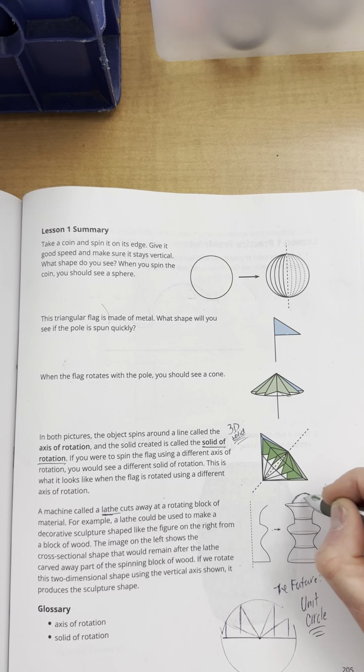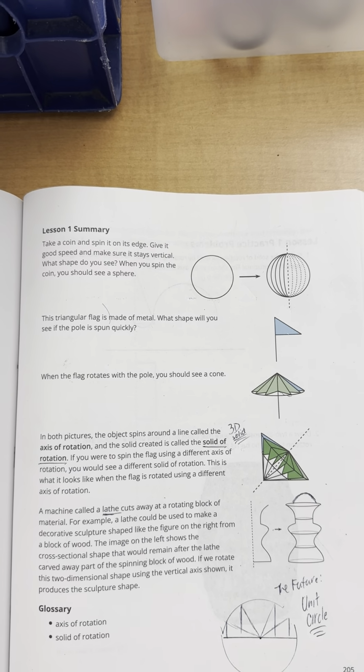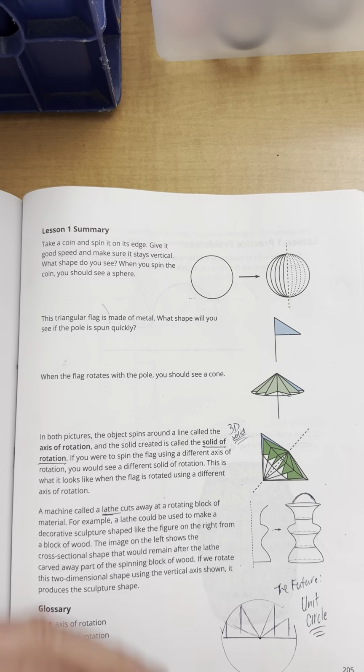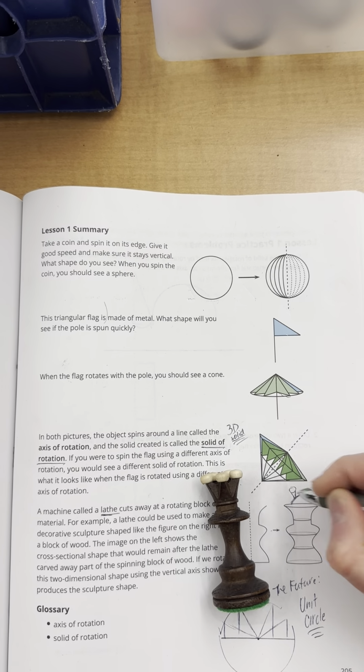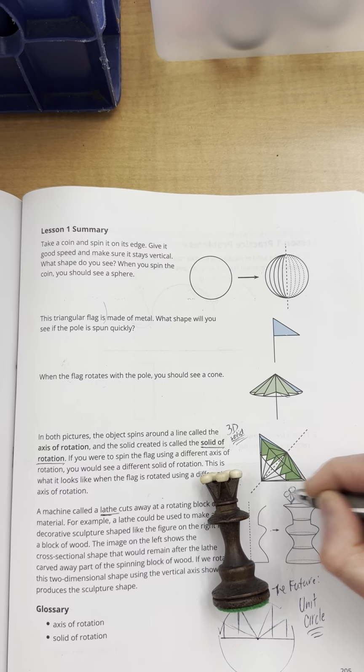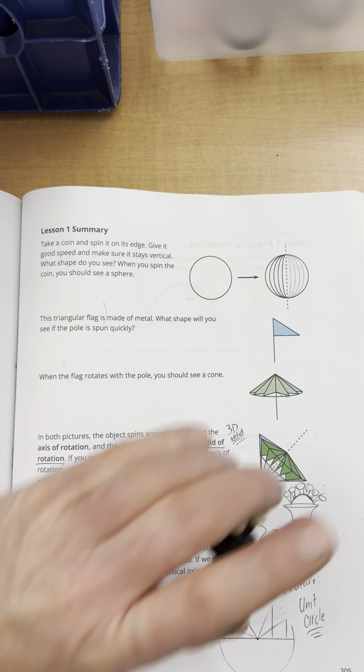Let me see. I got one. All right. Imagine chess pieces, the queen.